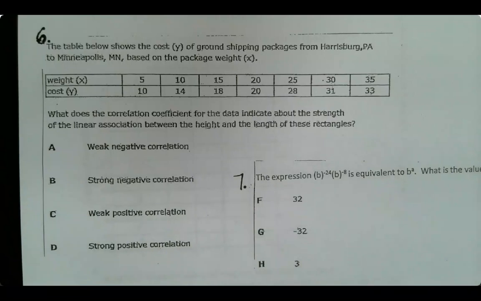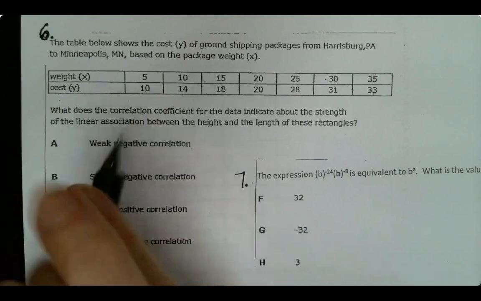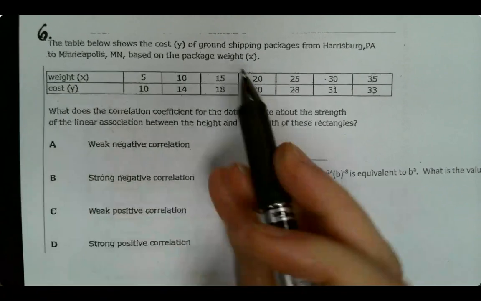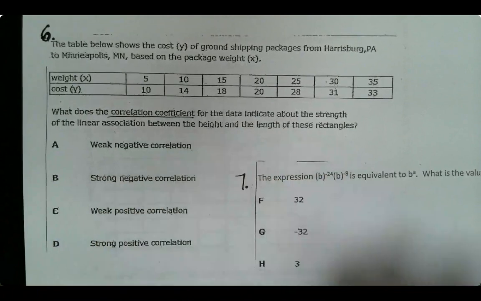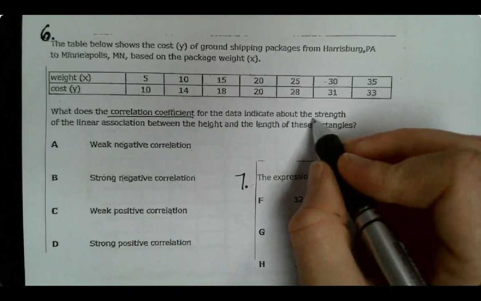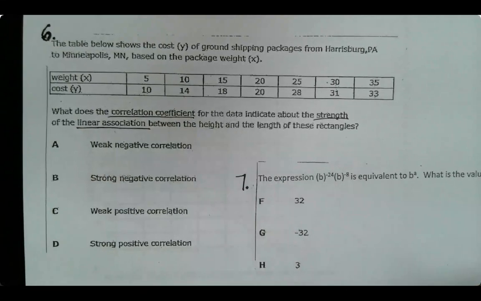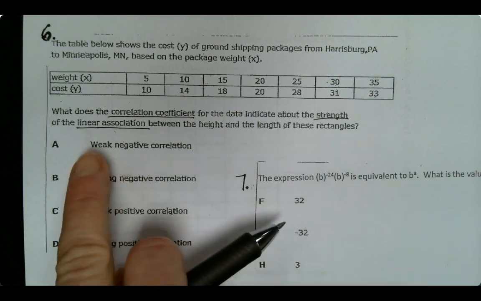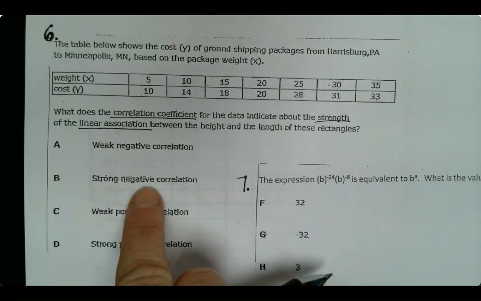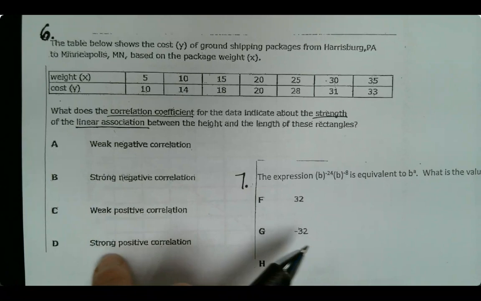Okay, the table below shows the cost Y of ground shipping packages from Harrisburg, PA to Minneapolis, MN based on package weight. So we have weight X, cost Y. What does the correlation coefficient of the data indicate about the strength of the linear association between height and length of these rectangles? So we have weak negative, strong negative, weak positive, and strong positive.